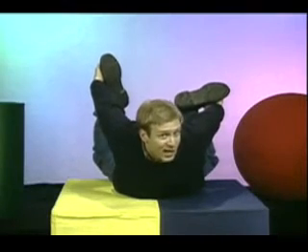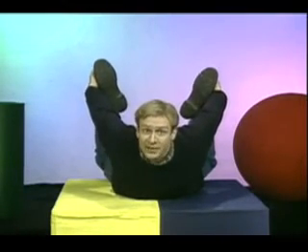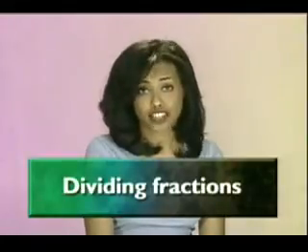That's it for multiplying fractions. Remember, multiplication saves time and effort. Now, we'll look at dividing fractions.